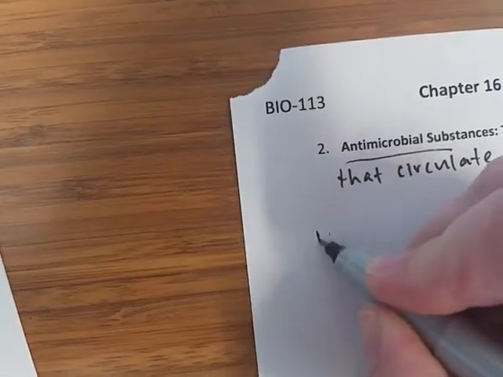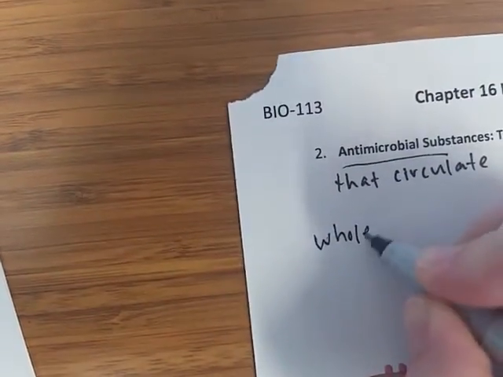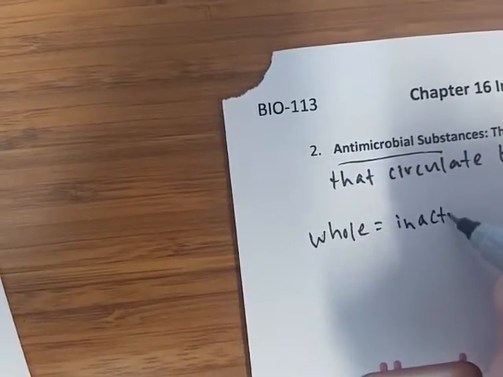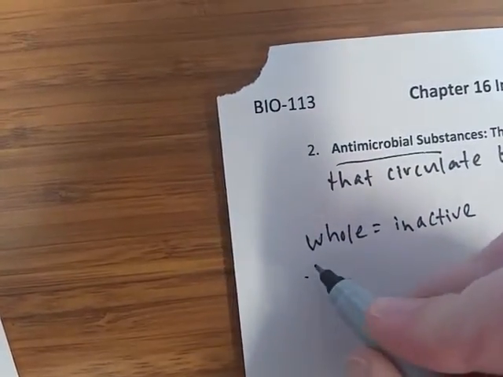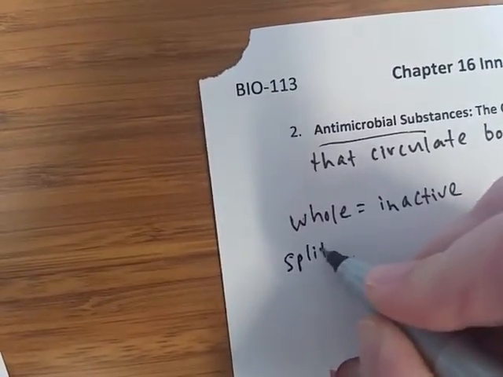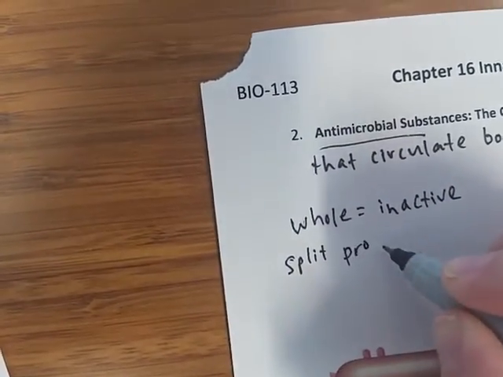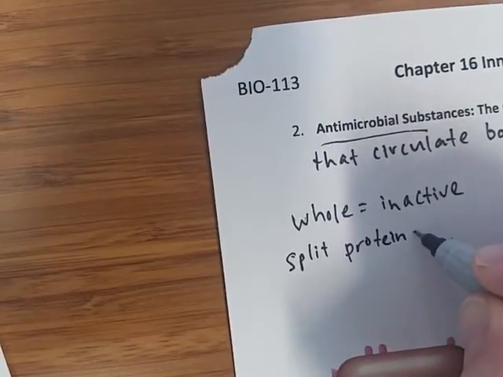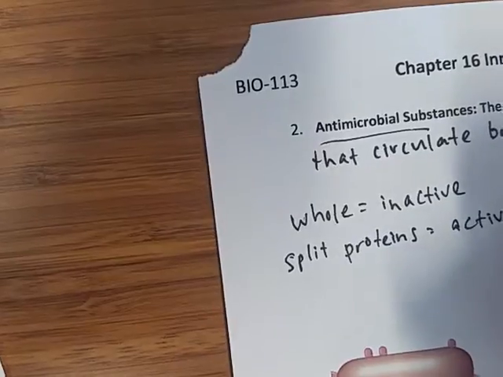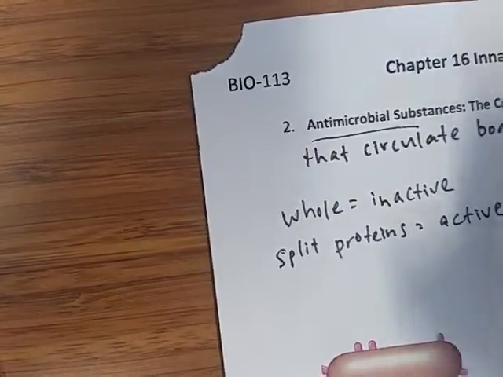So I'm just going to put here that whole protein, the ones that are not cut or split, these are going to be inactive, whereas the split protein, the split complement proteins, mean they become activated. So let's put active.